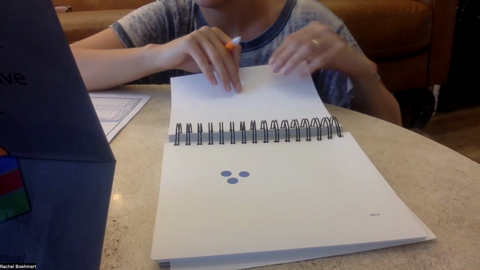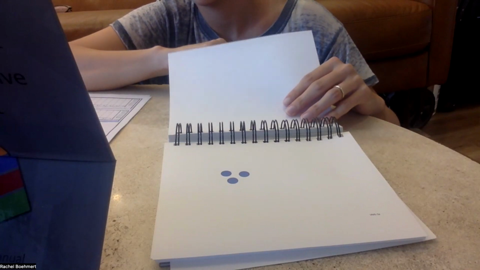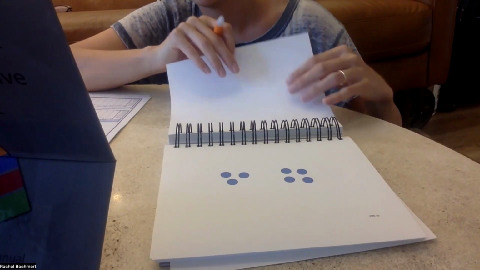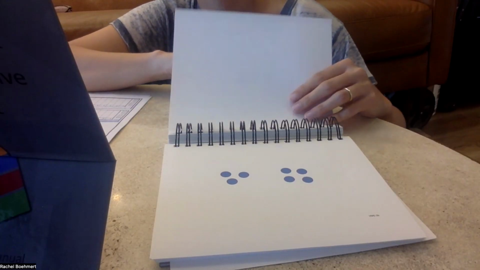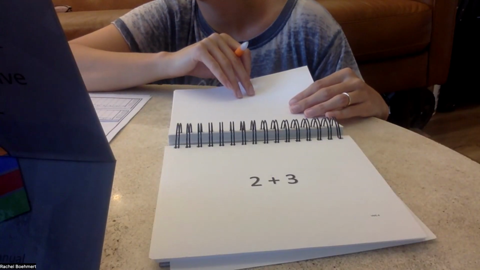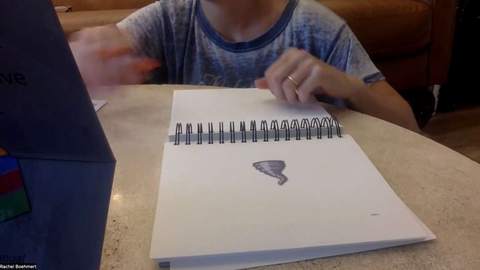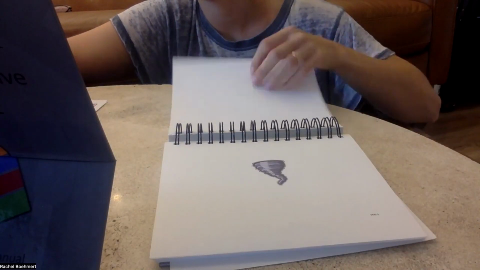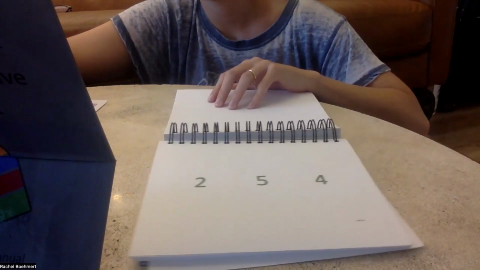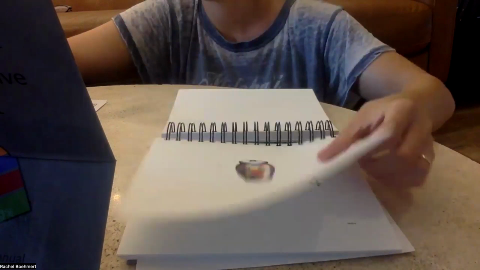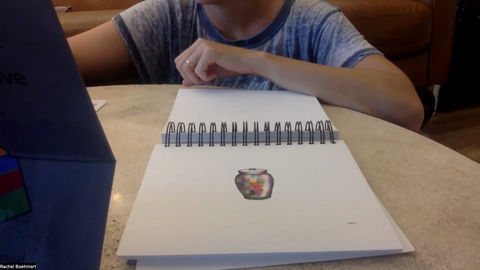How many dots are there? How many dots are there now? How much is it? If you were this tornado, how would you feel? What is 4 plus 0? Guess how many items are inside?